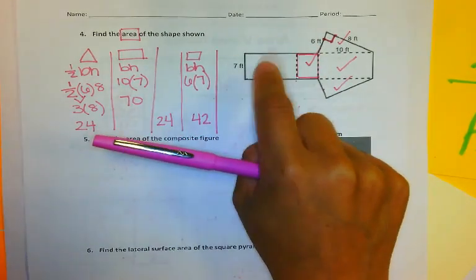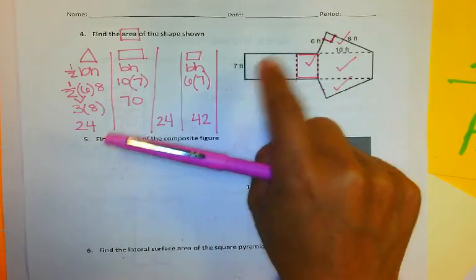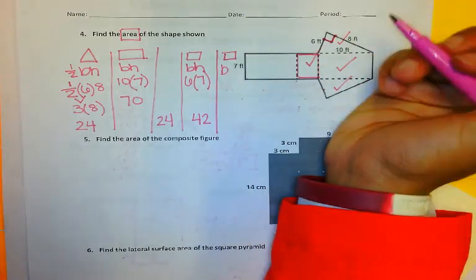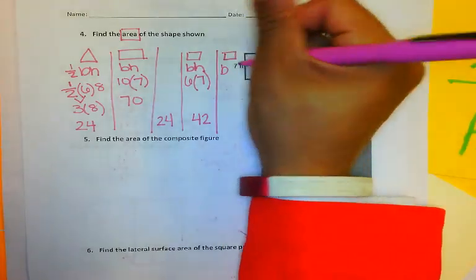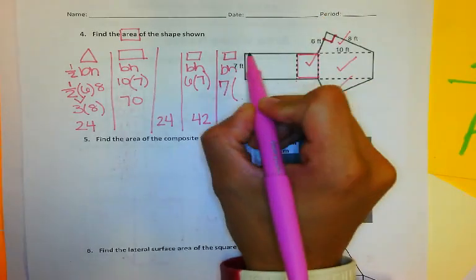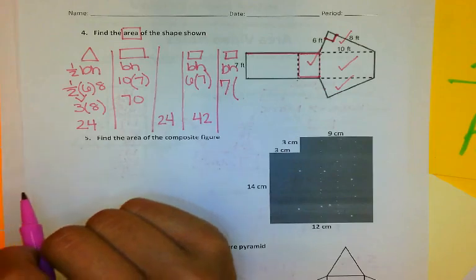Okay? Well, oh, look, that one isn't like this one. It's a little bit longer. So we have this rectangle. We need a base and a height. My base is 7. We need my height. How long is this right here? Well, this one's a little tricky, okay?